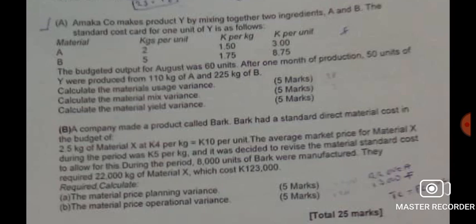Okay, how do you calculate material price planning variance? These two are calculated by their formulas, so I'll share them one by one. Let's start with material price planning.